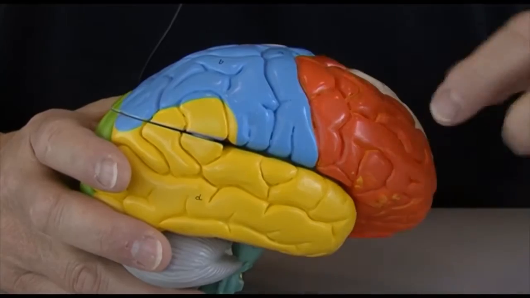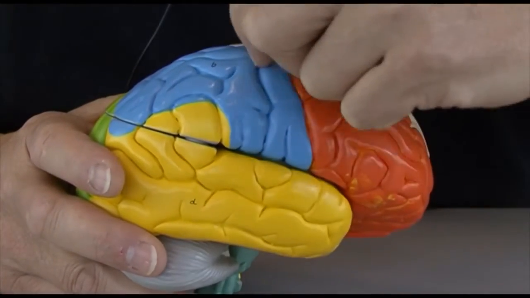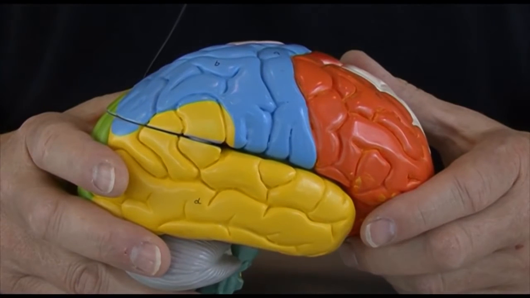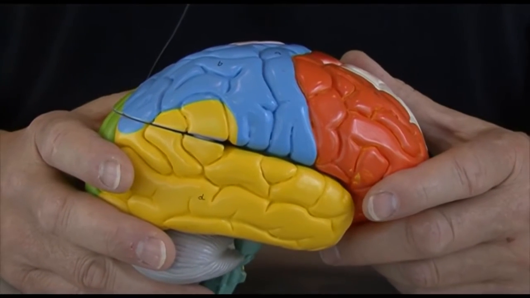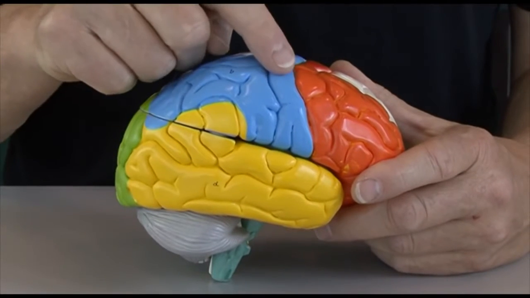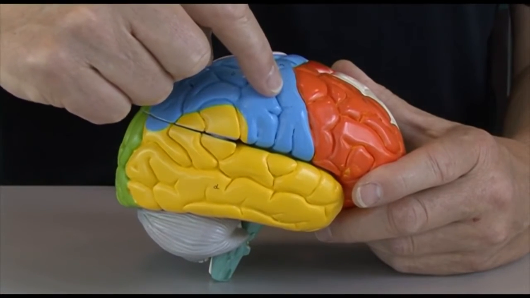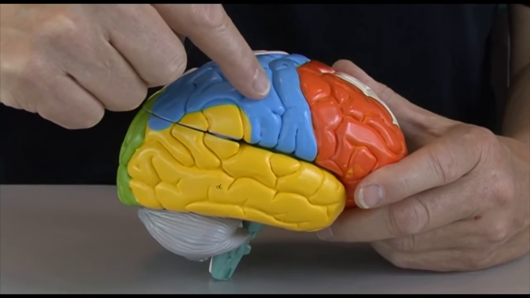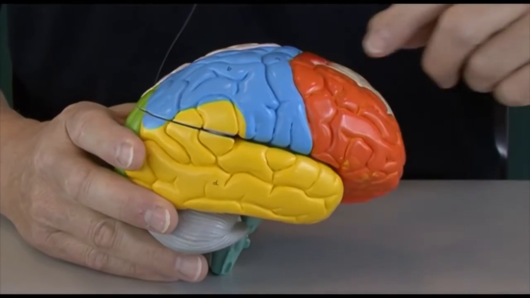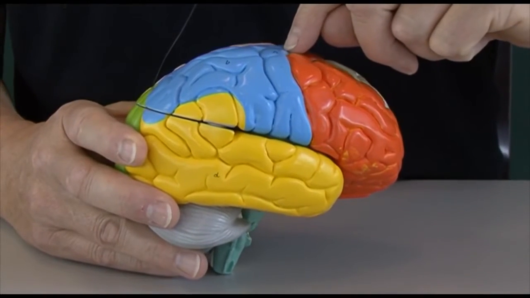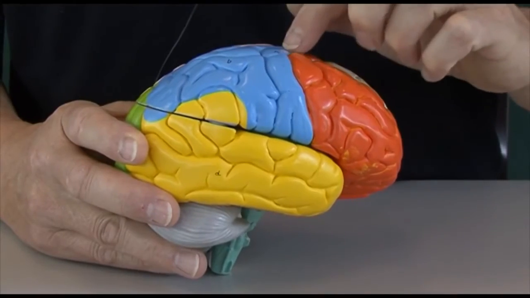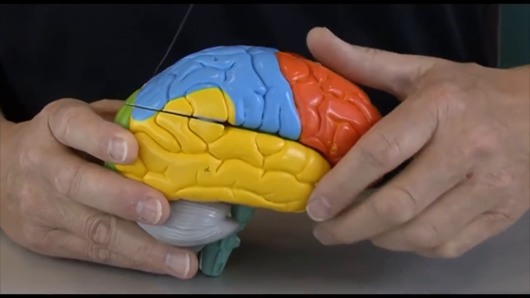And the brain dips down into these small valleys, these small dips. A small dip is called a sulcus. Collectively they're called the sulci. So the brain raises in gyri, dips into sulci. And the larger valley, the larger sulcus dividing the frontal lobe and the parietal lobe is called the central sulcus.